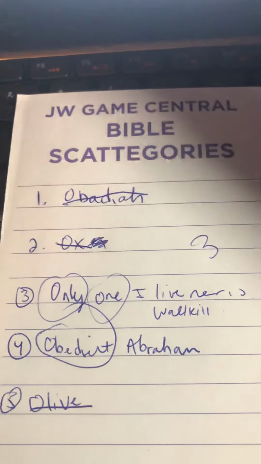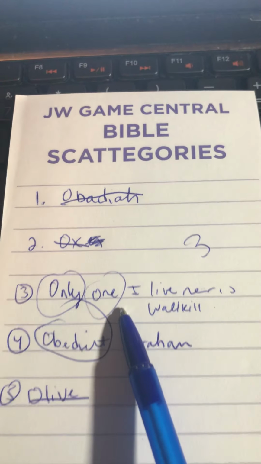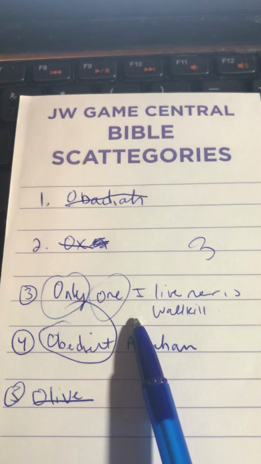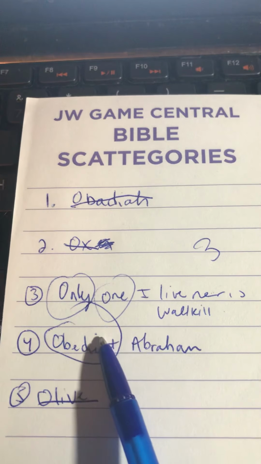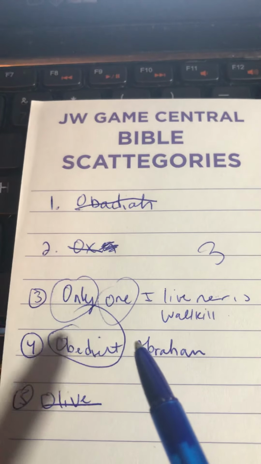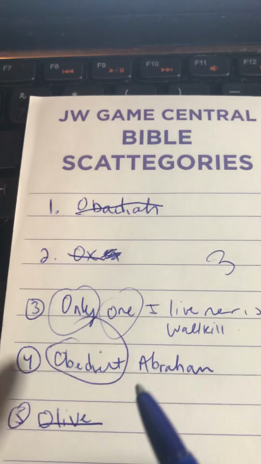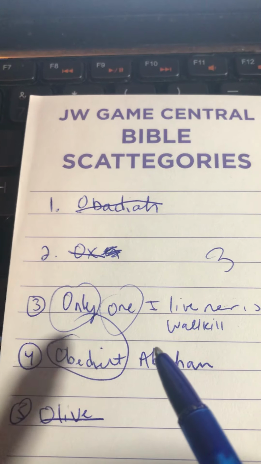I hope that I don't confuse anyone as I say this. But for Bible Scattergories, I have discovered that for some letters, there are legitimately no options. X, for example. Of course, I never play X because there's no options for anything. But Y, I've had issues with.